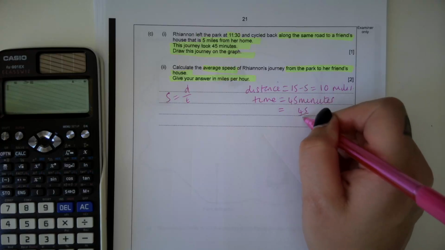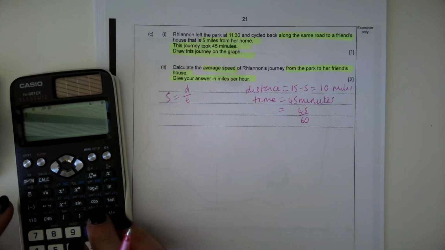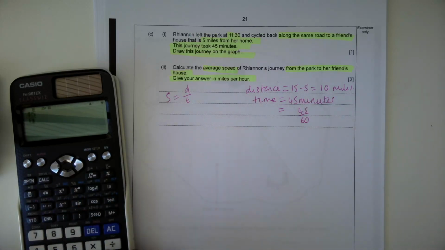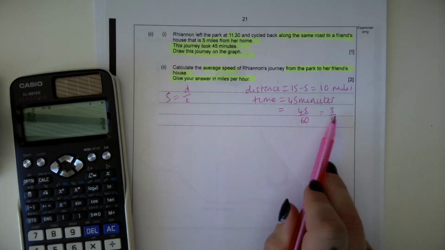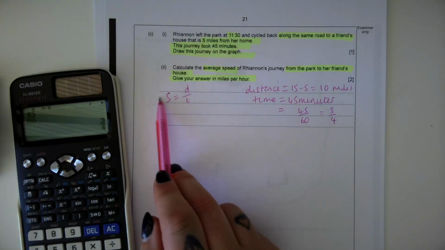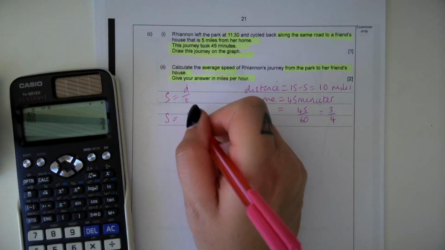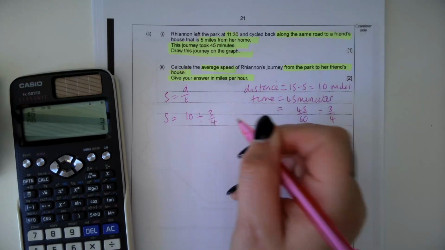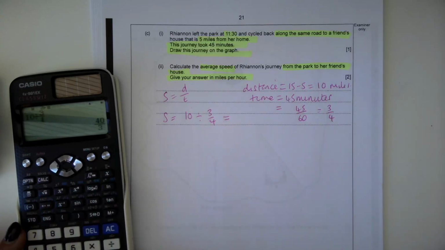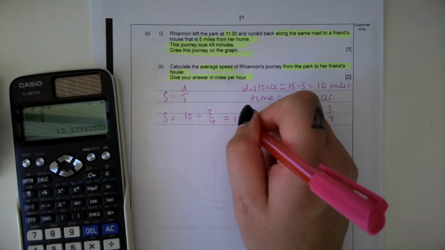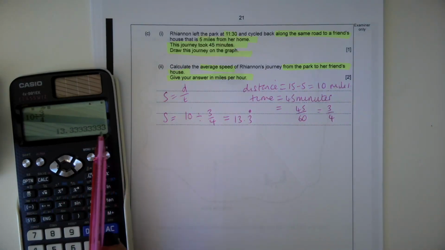So that is 45 out of 60. So that's 45 out of 60 minutes in an hour. If you put that into your calculator, you could work with that as well, but it will simplify it for you. So we're working with 3/4 of an hour. So speed is distance divided by time. So to work out her speed, we're doing our distance of 10 divided by our time of 3/4, which is 13.3. Don't forget the recurring symbol because that 3 continues.